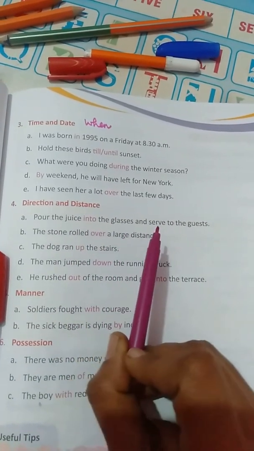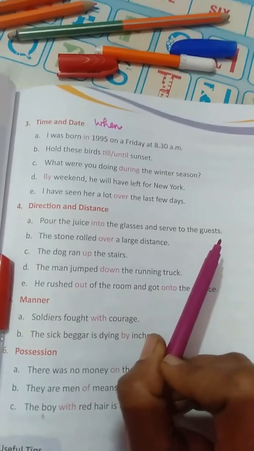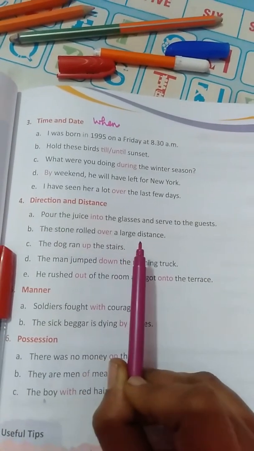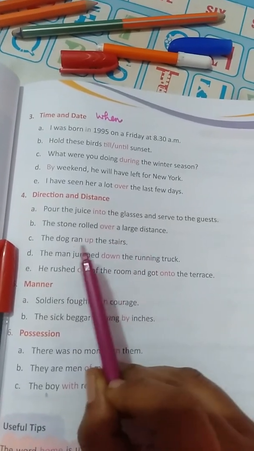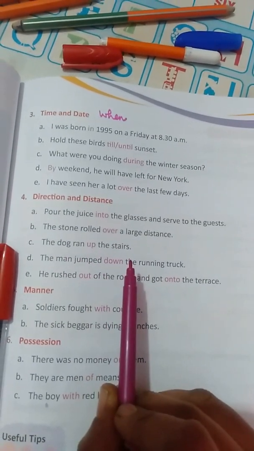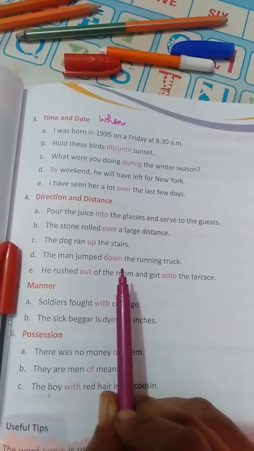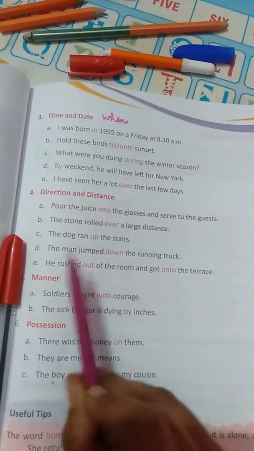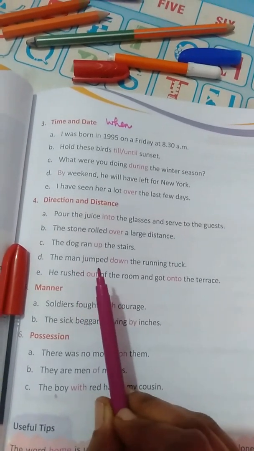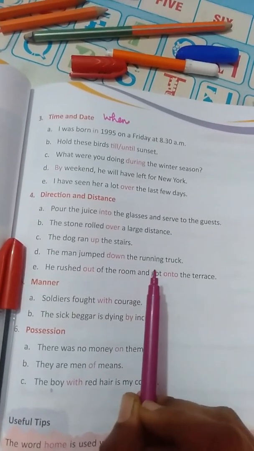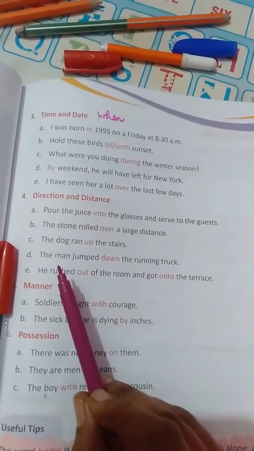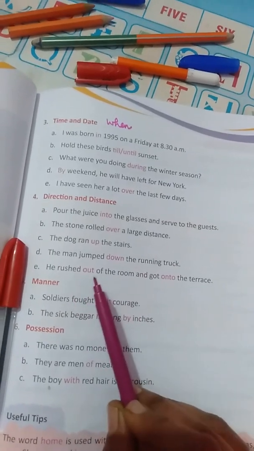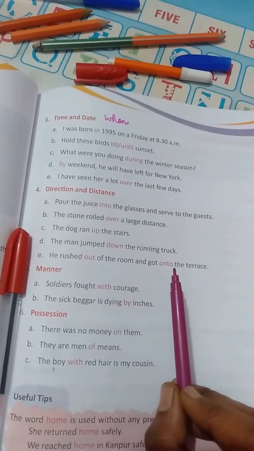Pour the juice into the glasses and serve to the guests. Direction, into. The stone rolled over a large distance. The dog ran up the stairs. The man jumped down. This is showing the direction. Into, over, up, down. All these are directions. The man jumped down the running truck. He rushed out of the room and got onto the terrace.